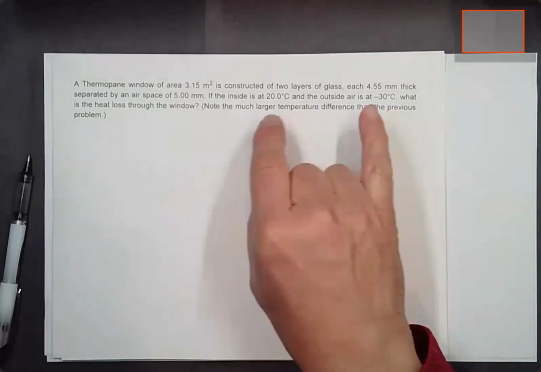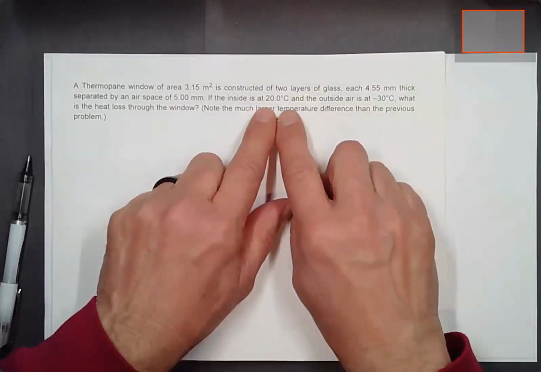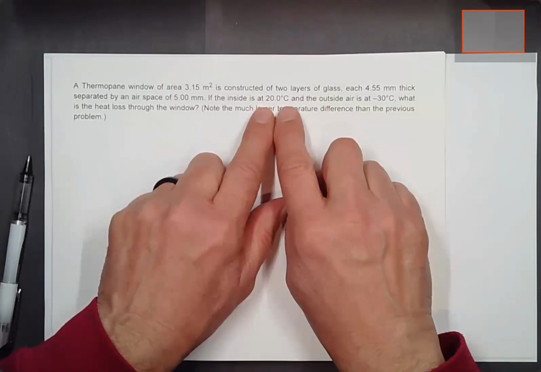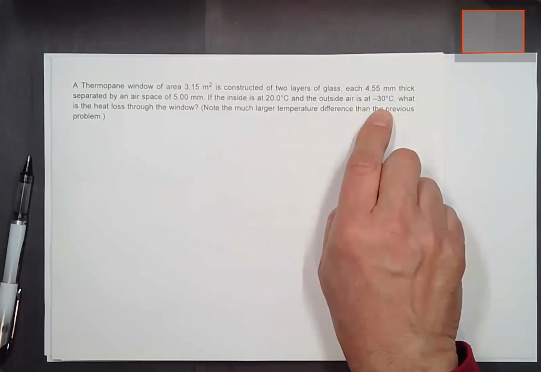But let's just go ahead and solve for this window here. The inside is at 20 degrees Celsius, and the outside air is at minus 30 degrees Celsius. So let's see.